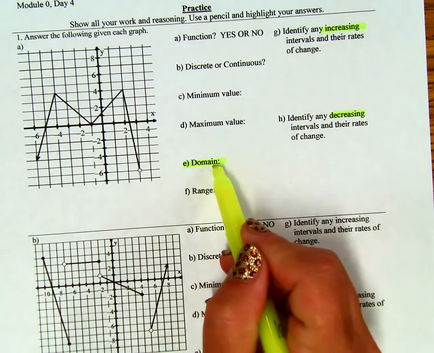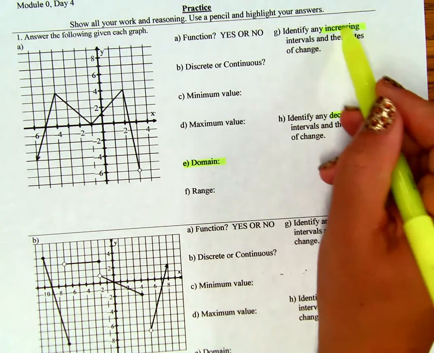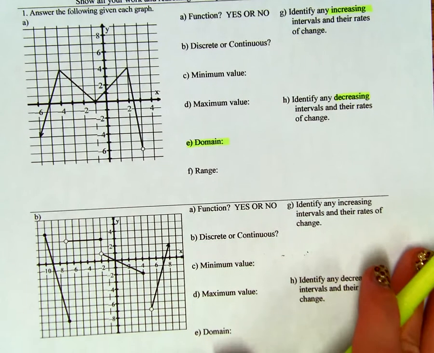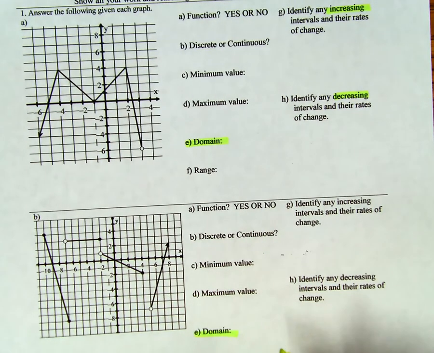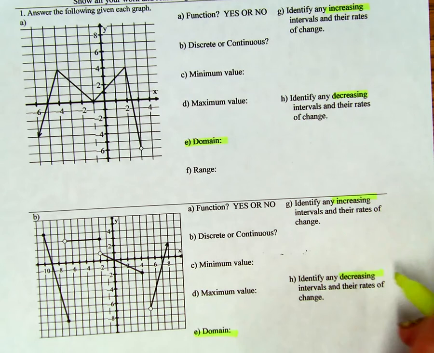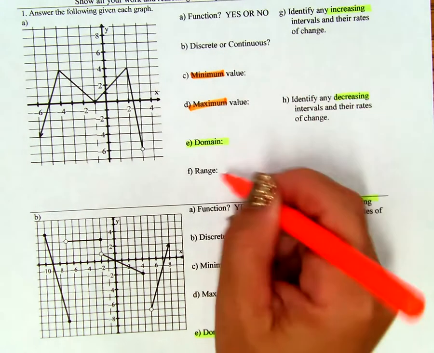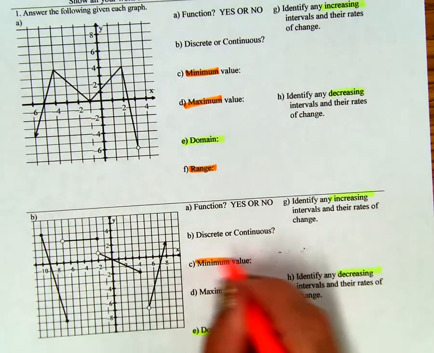And your domain can be broken into parts of increasing or decreasing sections. So looking at those all together can be helpful. Again, down here, the domain and the increasing and the decreasing sections, that can be helpful. Then also, it can be helpful to look at the minimum and the maximum and the range at the same time.